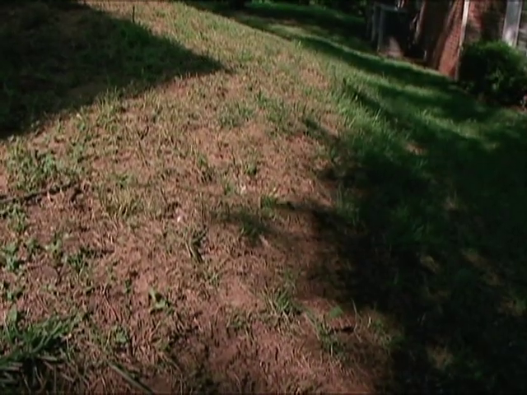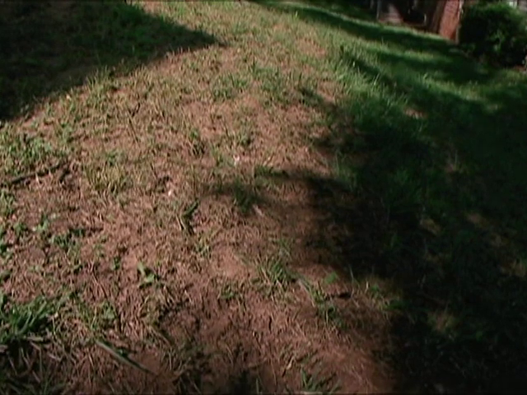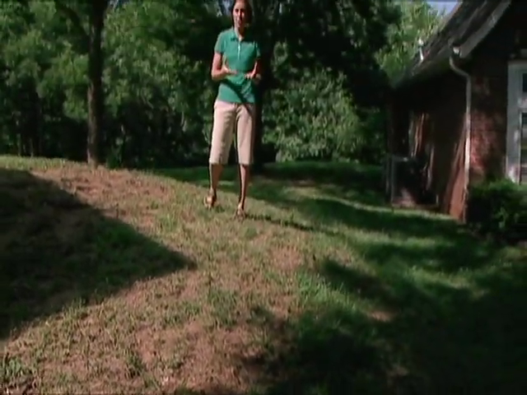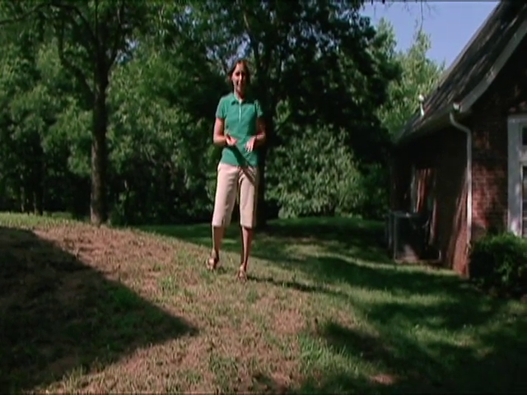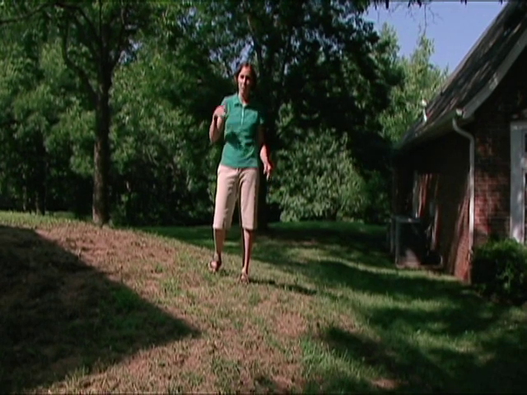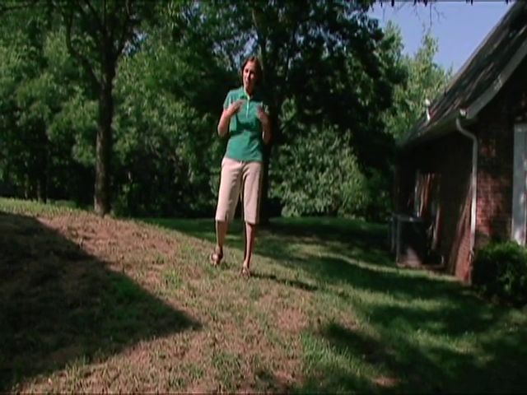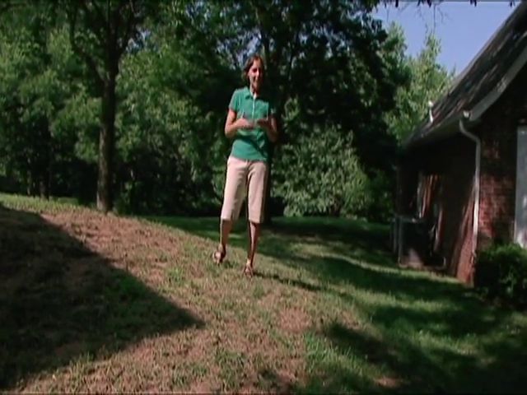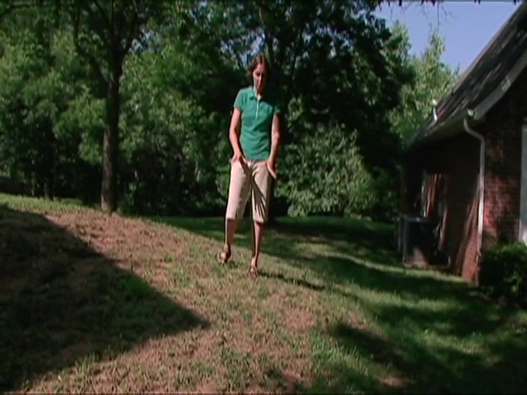In this area, the slope is much steeper, and when you have a very steep slope, turf isn't always a good choice. And one of the reasons is simply from a management standpoint, it can be very dangerous to operate mowing equipment on a steep slope. And so in that situation, you might want to find a different type of ground cover.